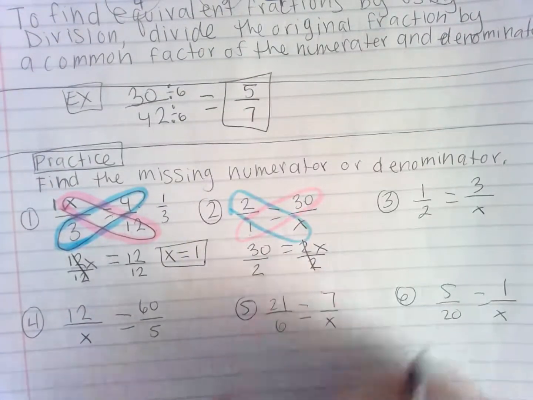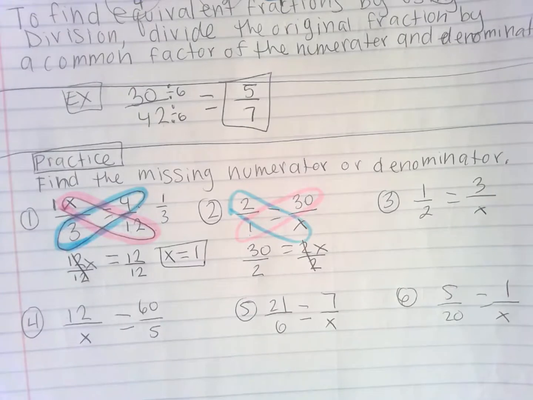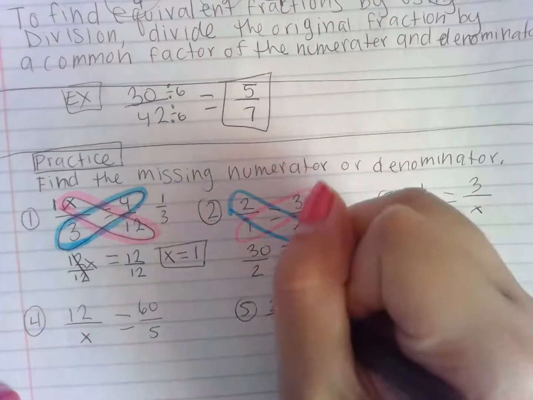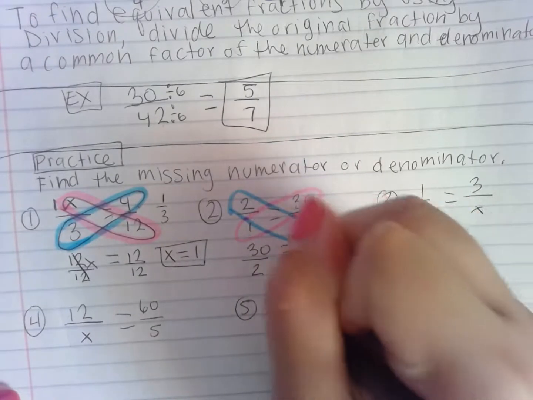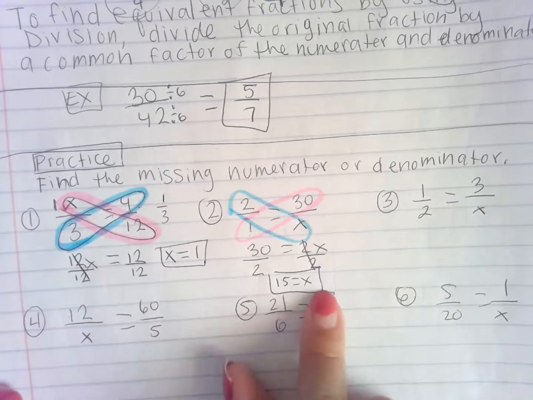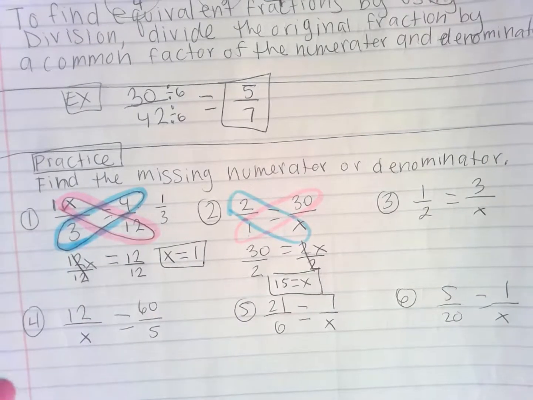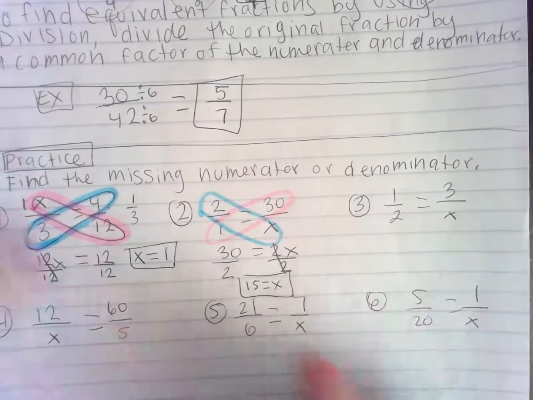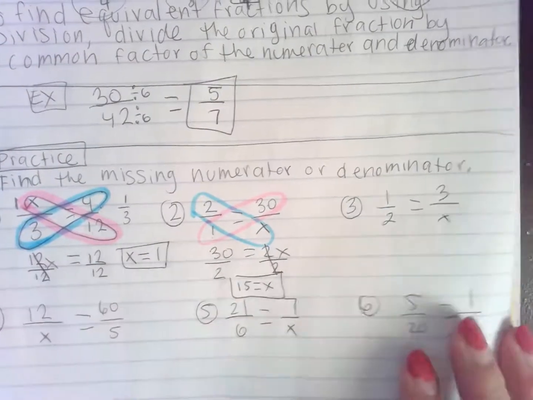30 divided by 2. If you don't know your factors that well, just think about money. So what's half of $30? 15. So that means that I have 15 is equal to x. And don't worry about x is equal to 15 or 15 is equal to x. We're going to learn this in a few units later about our properties. So they mean the same exact thing.